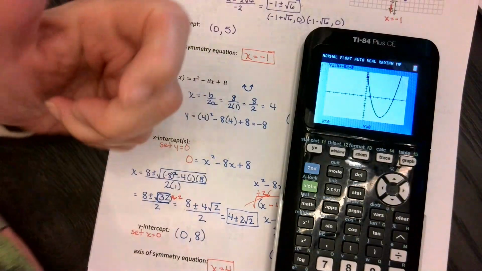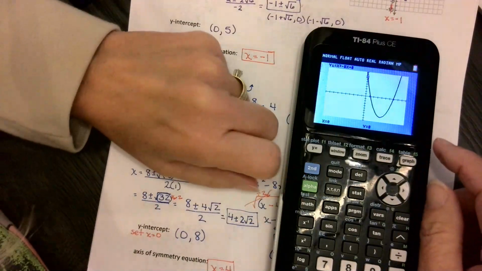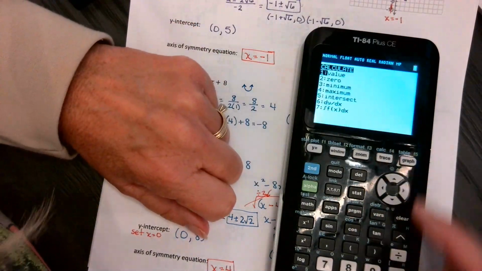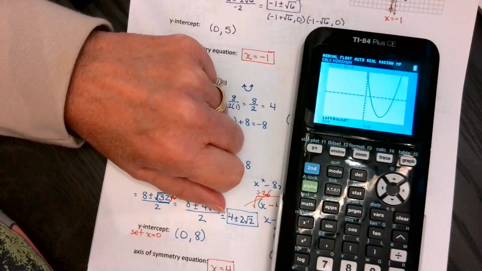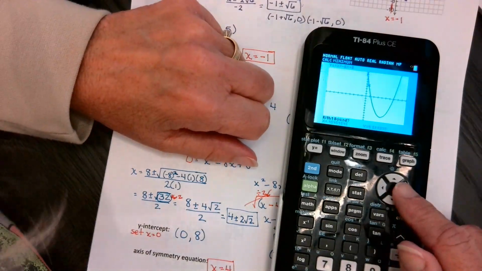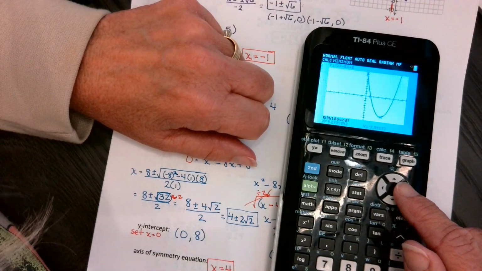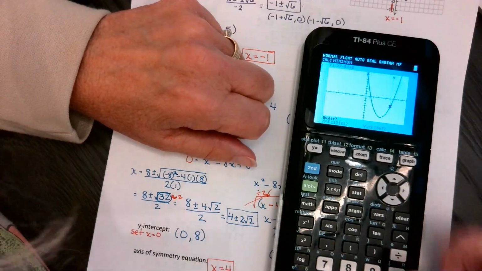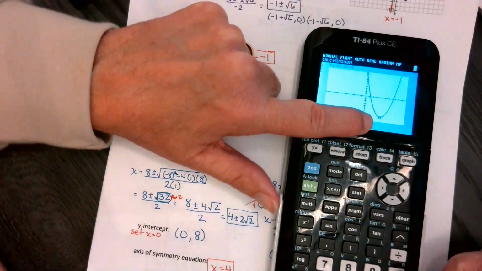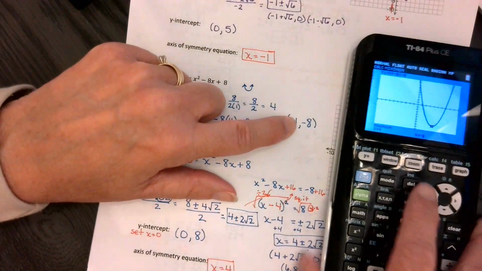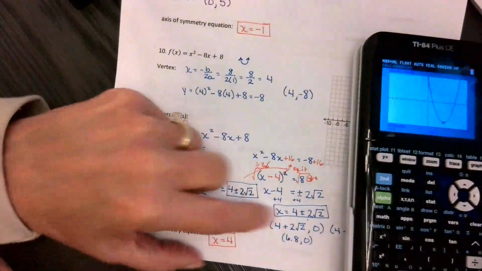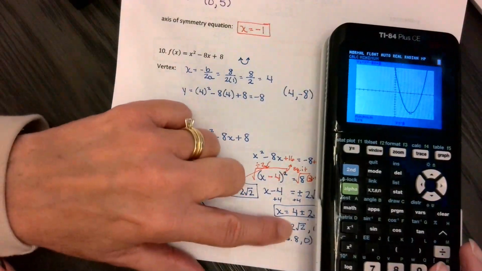But even if you didn't do that, it's not that big a deal. Let's find our vertex. This is a minimum. Second, trace, minimum, 3. It is on the left bound, so I can hit enter. You can hit it anywhere, okay. It's on the right bound, hit enter. Put it in the middle, 4, -8, and that's what we have right here. Now, at this point, I can actually check this, okay, or this, whichever, it's the same thing.